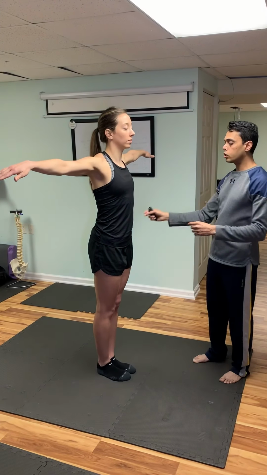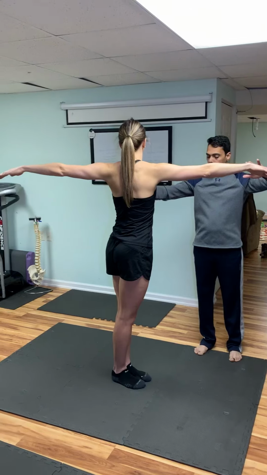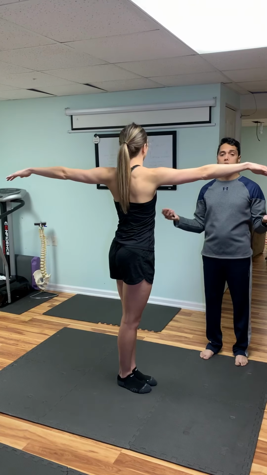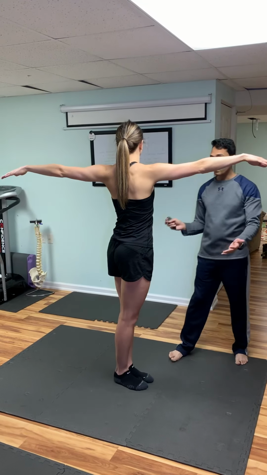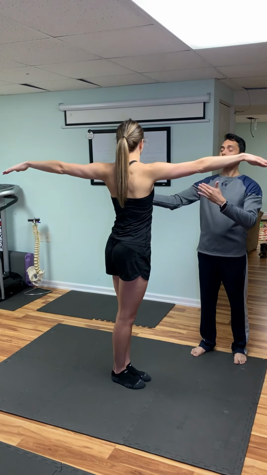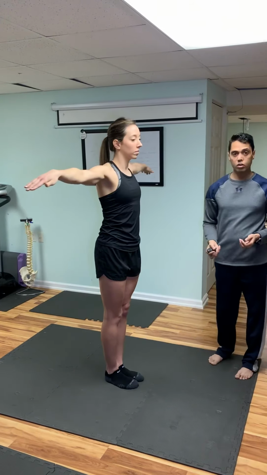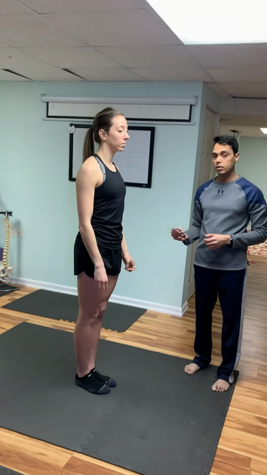Is she able to turn to the left all the way? Is she able to clear and maintain parallel? It looks a little smoother even to her. Does it feel easier to turn to the left? As you can see, she's able to turn more on the hips and bring her pelvis around, not compensating too much for left rotation. So this will be considered a functional and non-painful pattern. That is what we want to achieve at the end of the day.